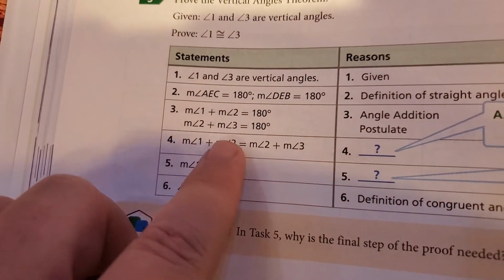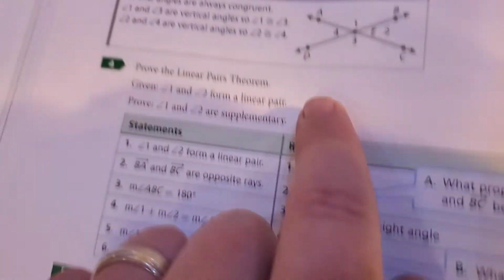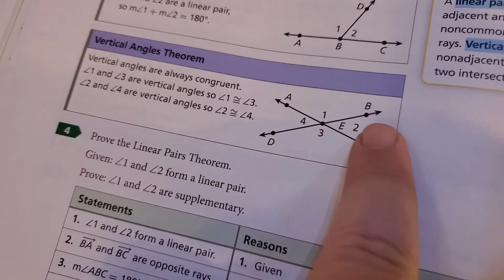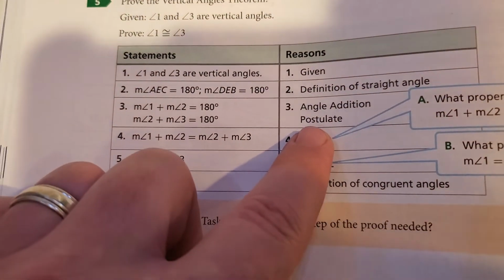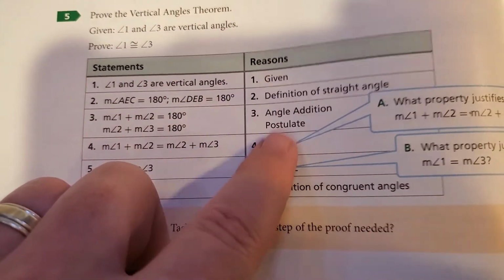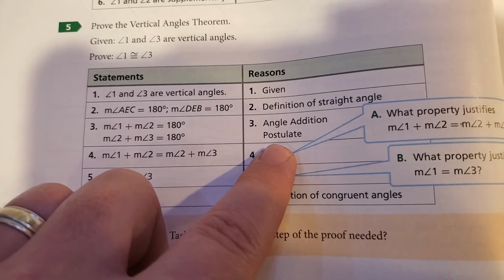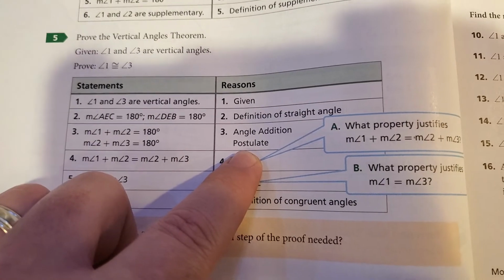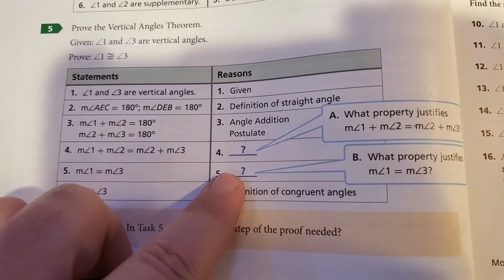And then the other two they named 2 and 3. 2 and 3 in the picture there are right there, side by side again, forming that linear pair. So to be honest with you here, I just noticed that should not be angle addition postulate. That should actually be the linear pairs theorem. So far, I'm not too happy with this textbook. I've been finding too many mistakes.